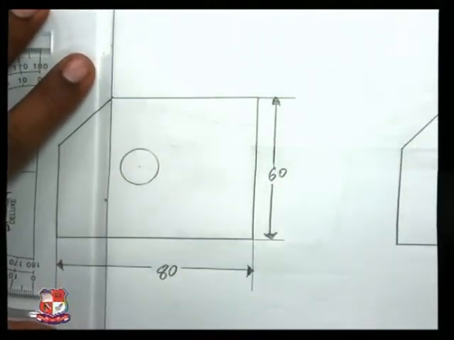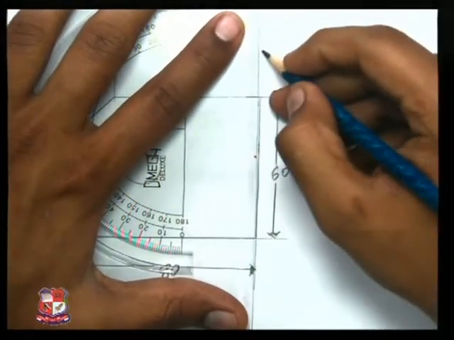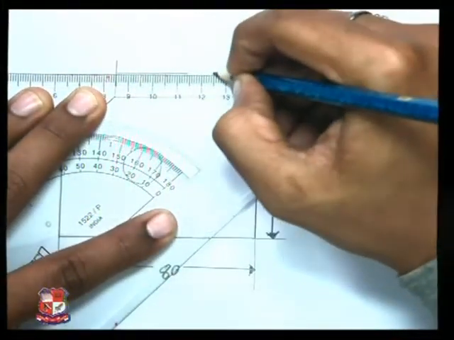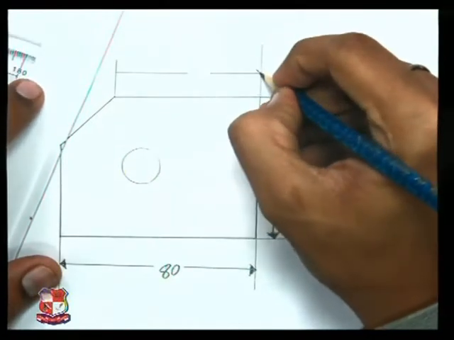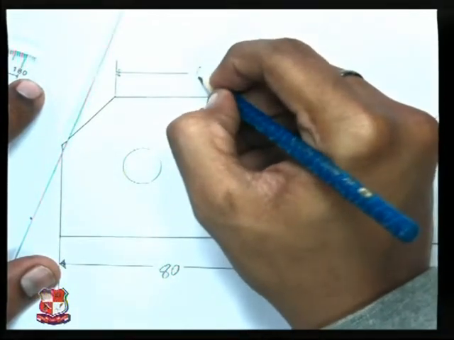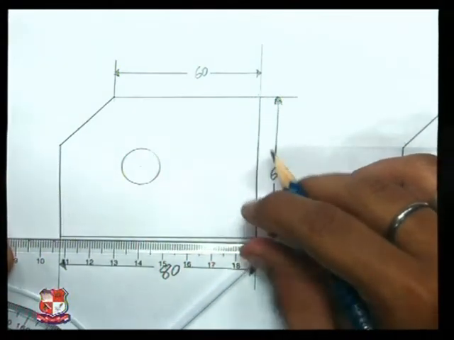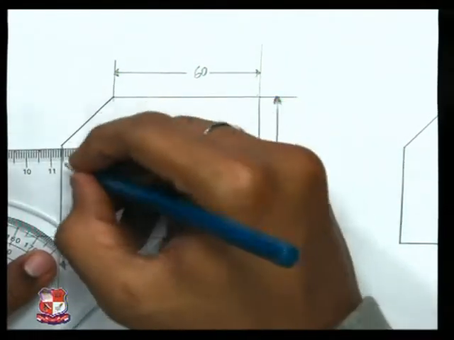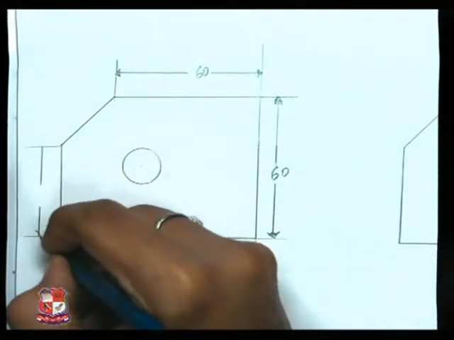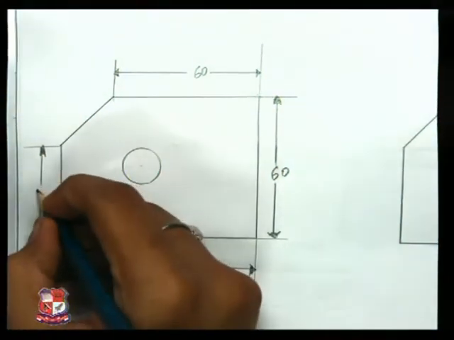Again, a horizontal dimension. Extension line. Dimension line broken in the middle. Dimension value put in the break. Closed filled arrows are very much important.